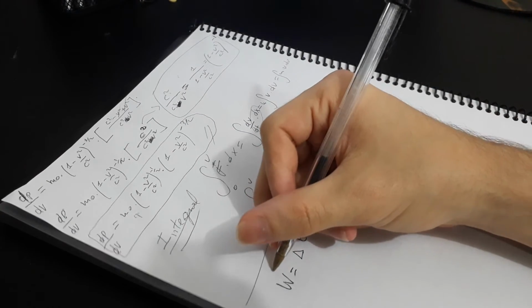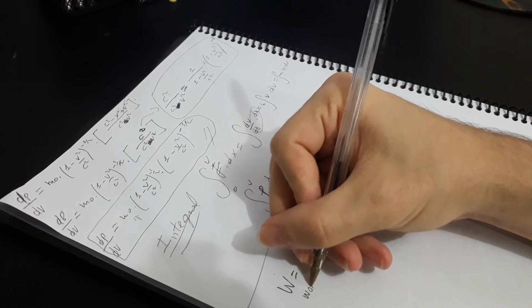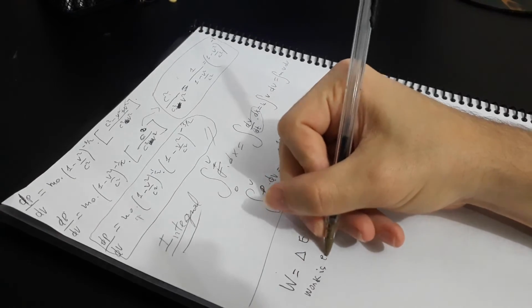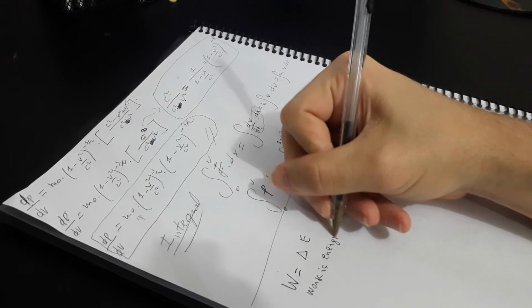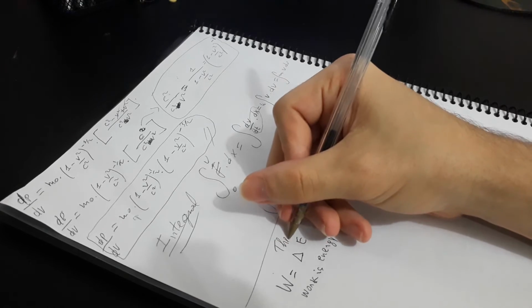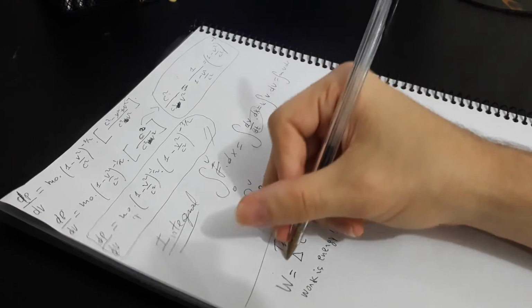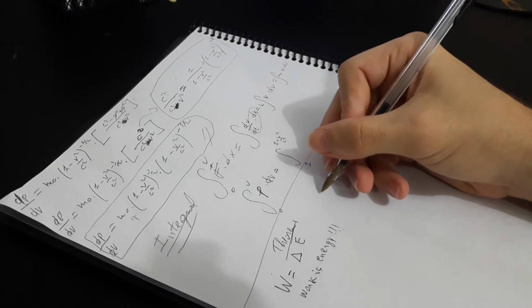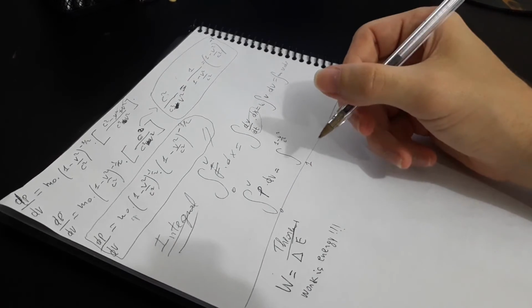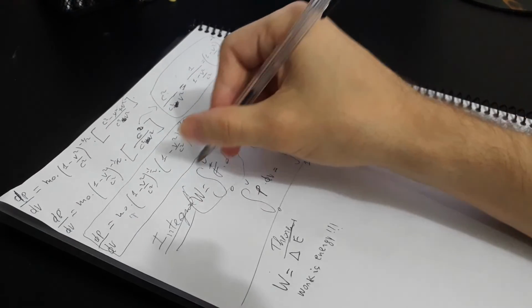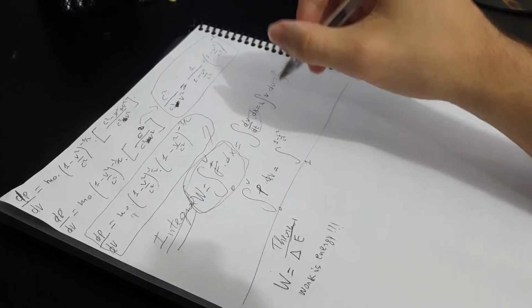So work is energy, okay? It's a theorem. So this is my work. I forgot to say that. This is my formula for work.